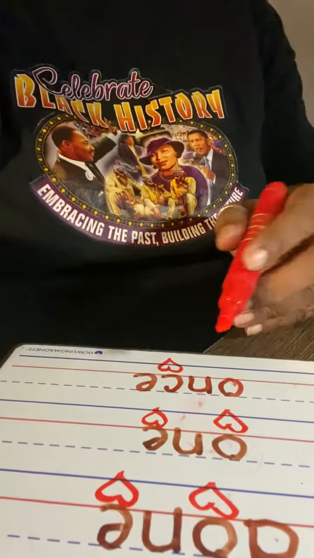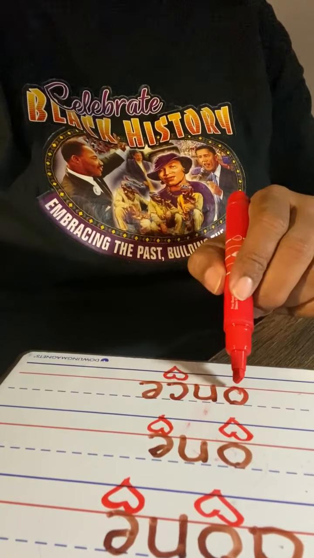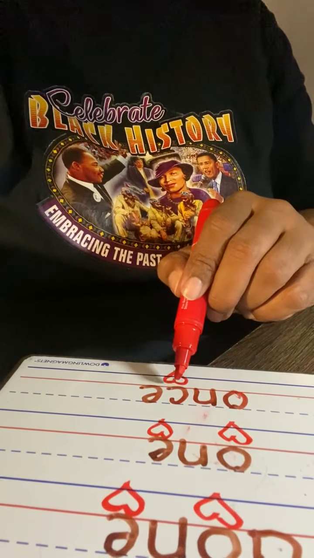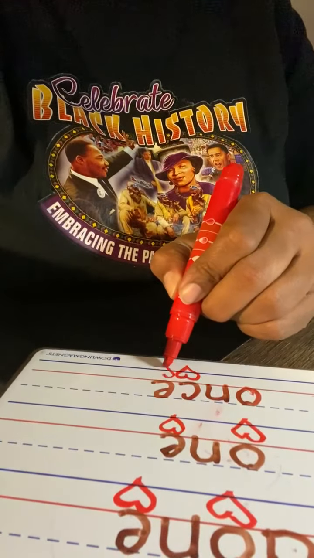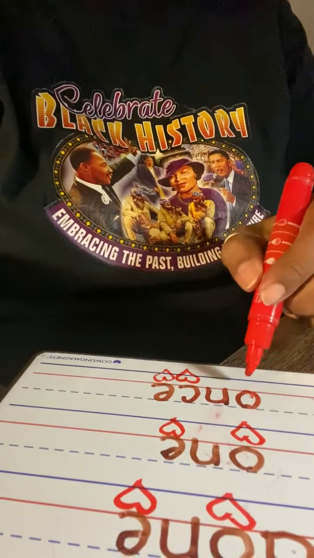So I teach it as W, same sound here, W, on, S. Put the heart here and let them know that the sound S is going to be the letter C and not S. And of course, there's another heart here, and there would be one here as well. So the hearts are just to remind your students that the sound that you hear is not actually the letter that you're going to write.